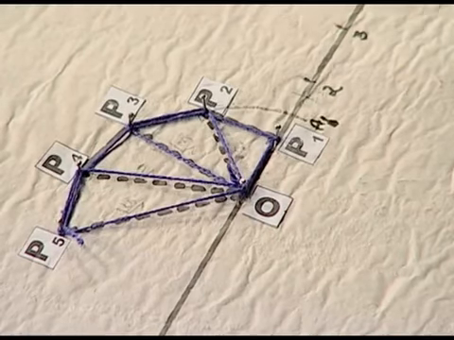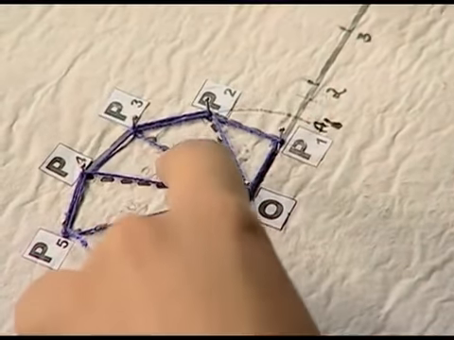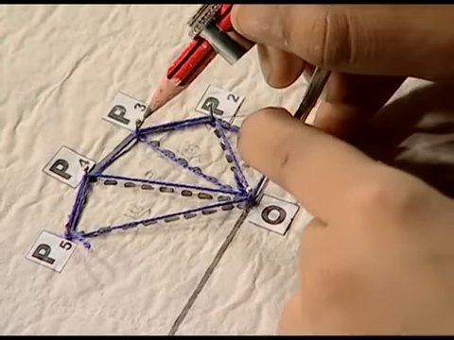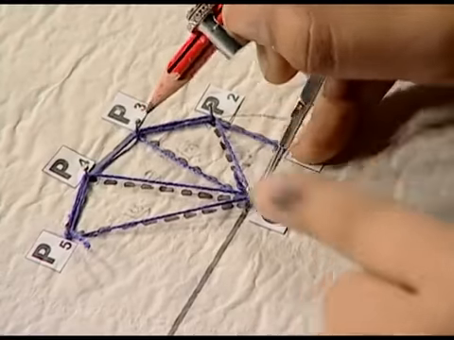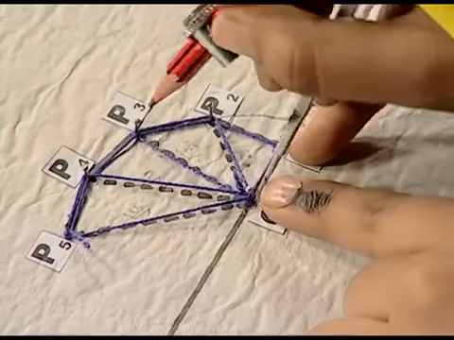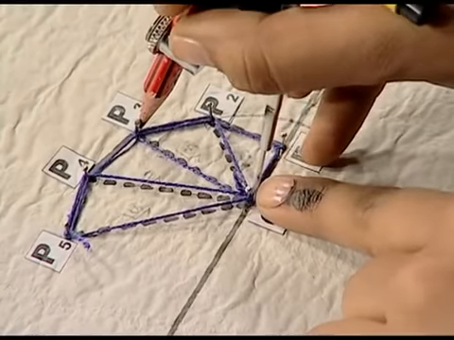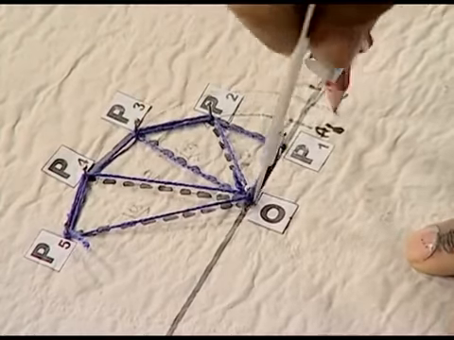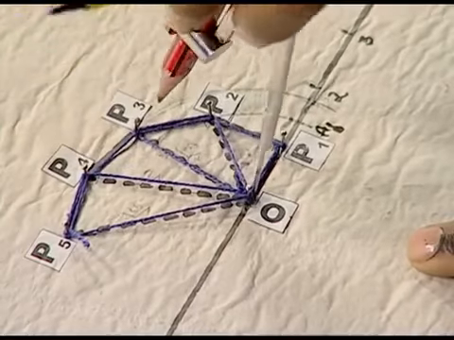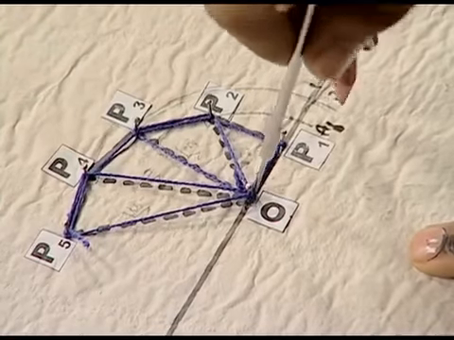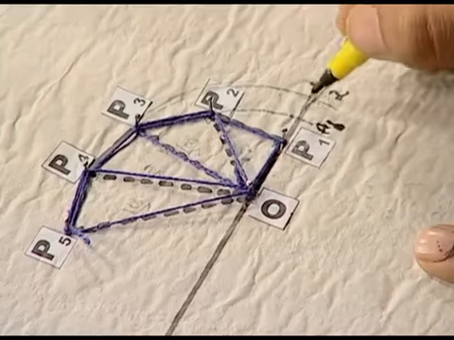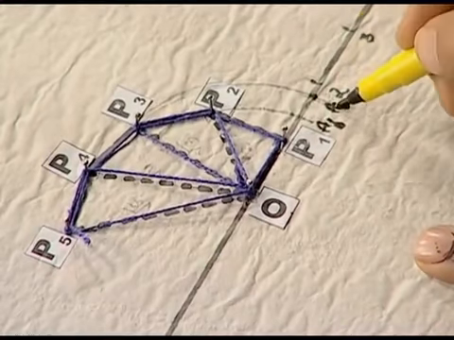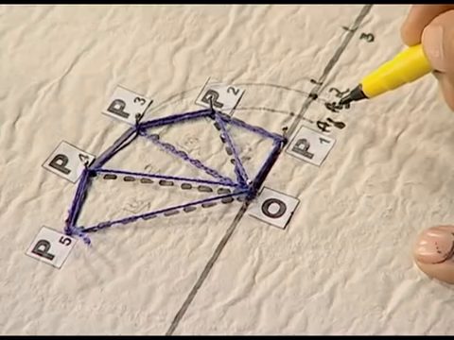Now, to locate root 3, taking O as center and opening the compass up to OP3 as a radius, we again draw an arc. And this arc will intersect the number line at some point, say A2. And this A2 corresponds to root 3.